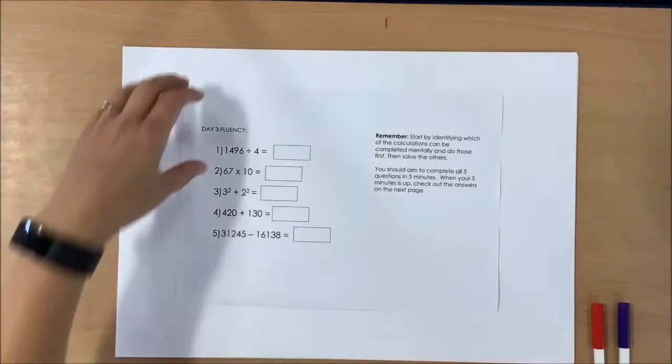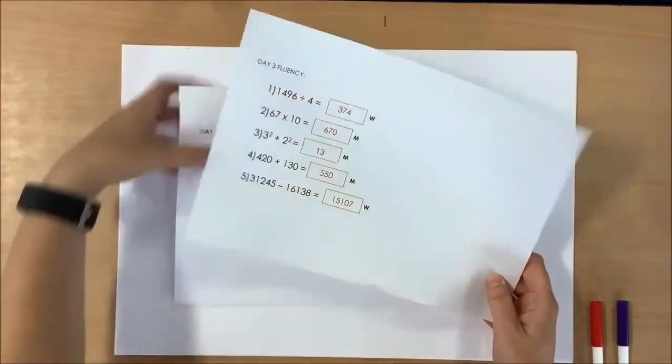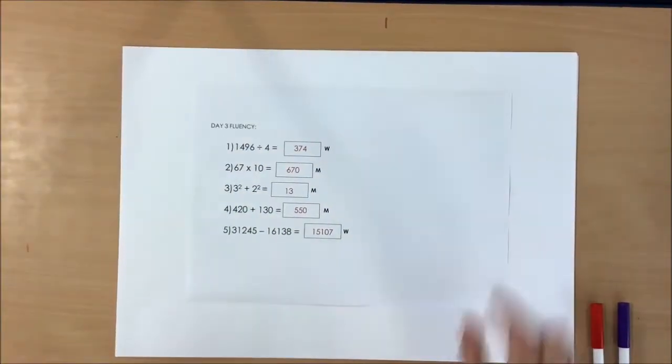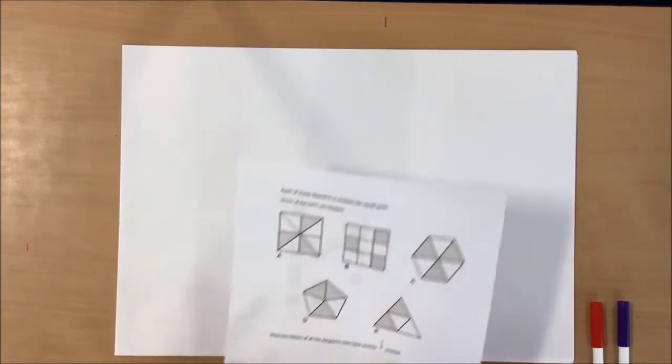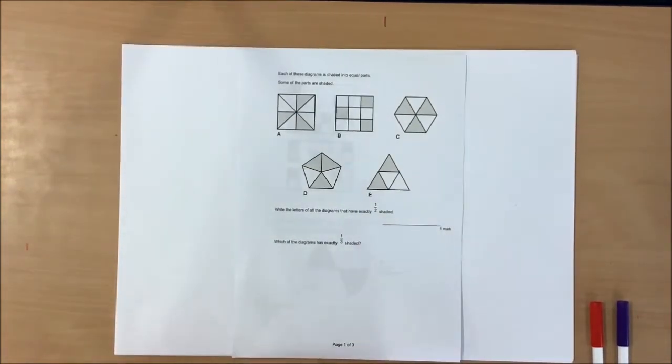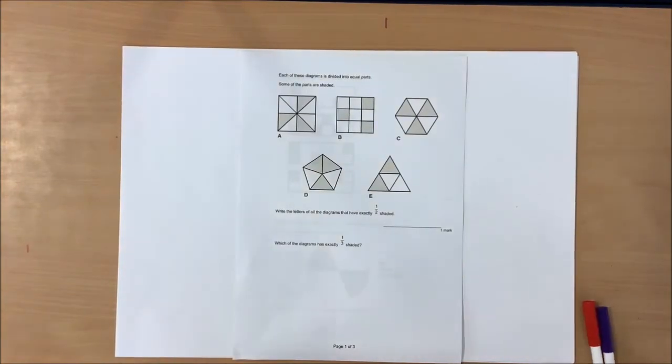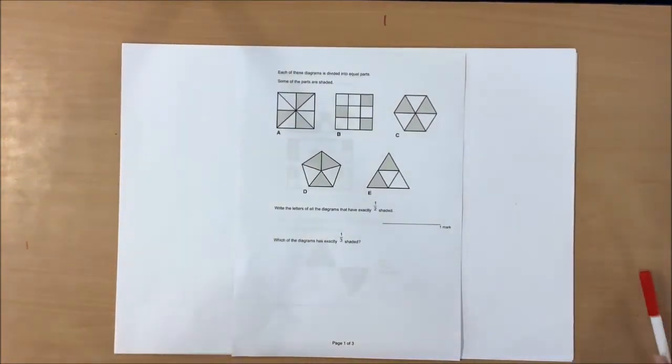Okay, here are the answers. Okay, right, so today we're going to look at fraction and shape. When you first learn about fractions in Key Stage 1, you learn about fractions of shape and you start shading in fractions and so on. So the concept is quite basic. However, when the denominator does not match the number of equal parts, that's when it gets a bit tricky.